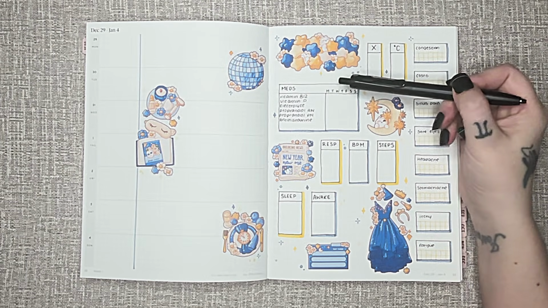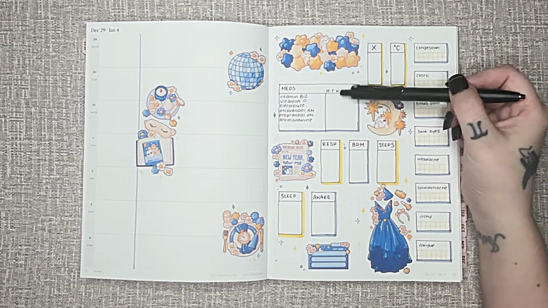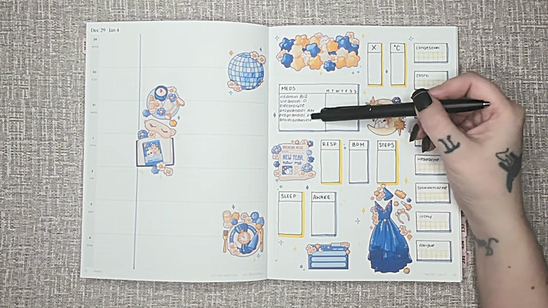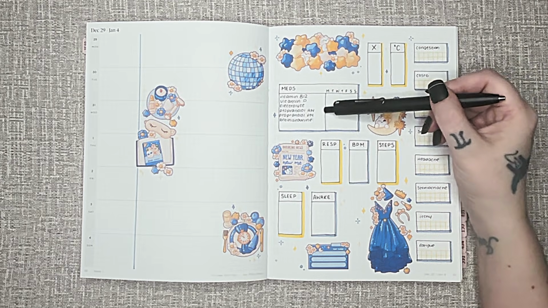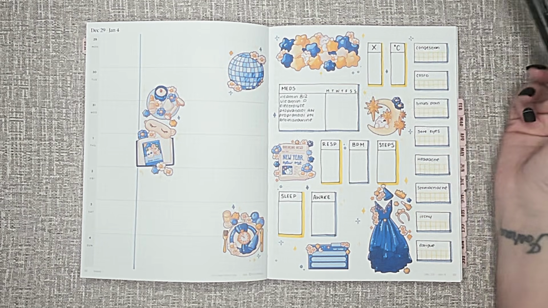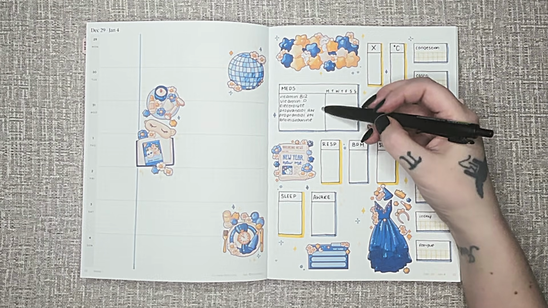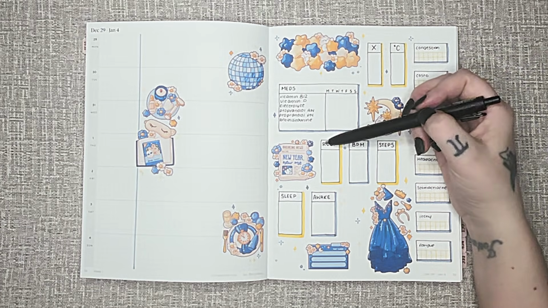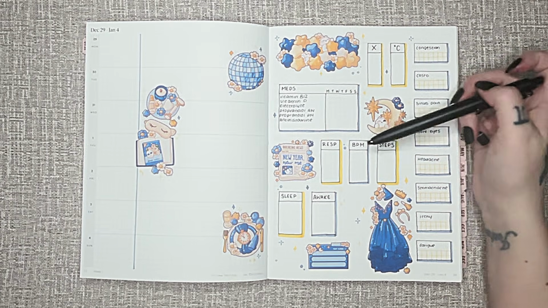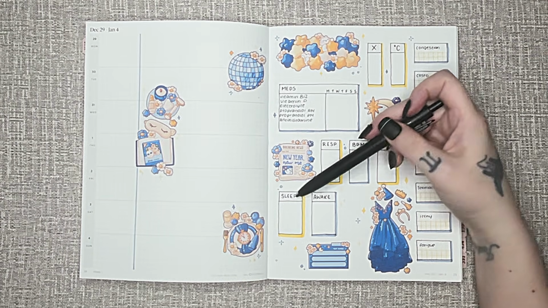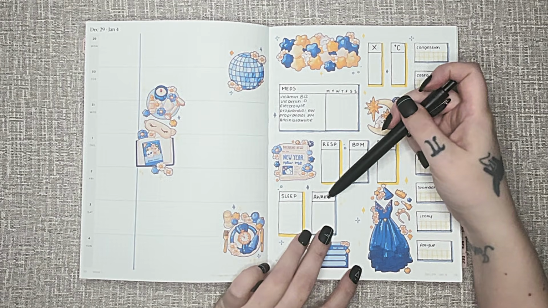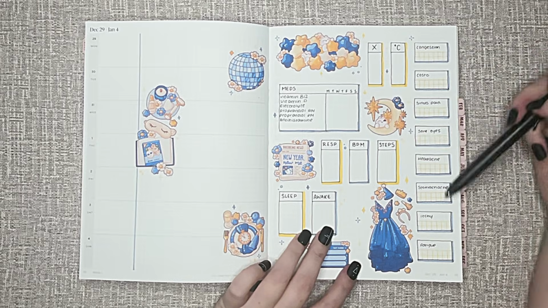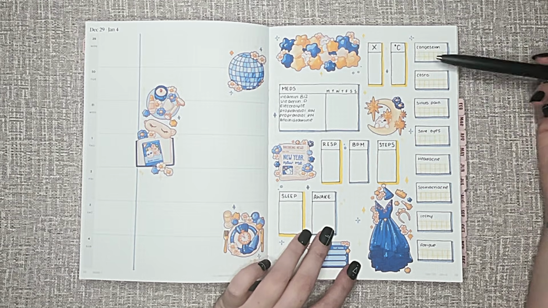Then I've got my medication Monday to Sunday. I'll tick that as I go. If I need an AM and a PM, I'll do those in separate places because you can't fit two in one box, so you do need separate ones. Then respiration, BPM and steps, how many hours I sleep and how many times and how many minutes I'm awake in the night. And then I've gone ahead and put my symptoms down the side.